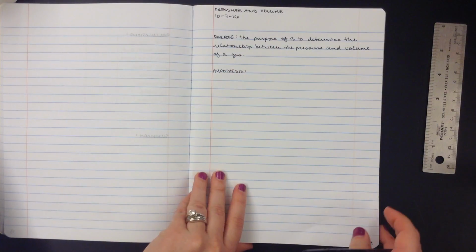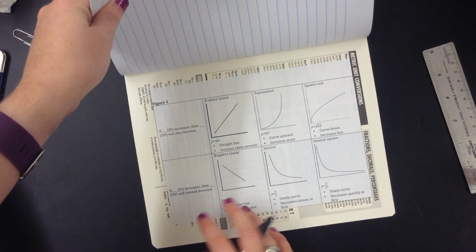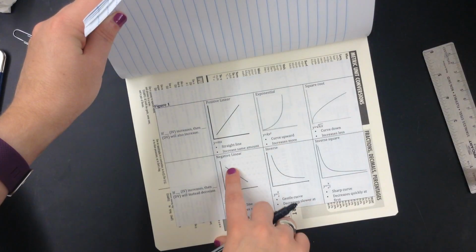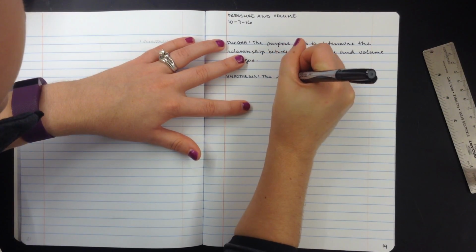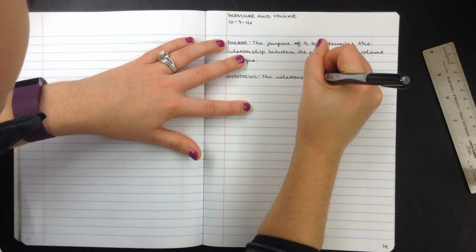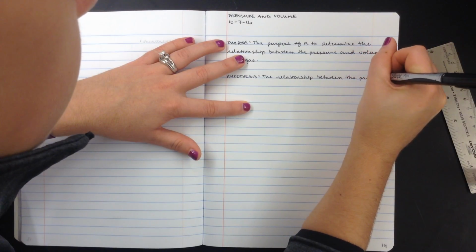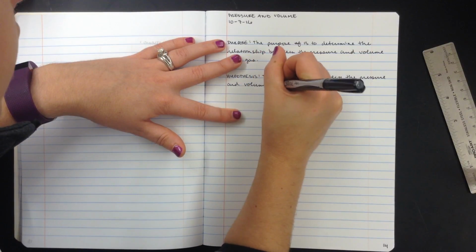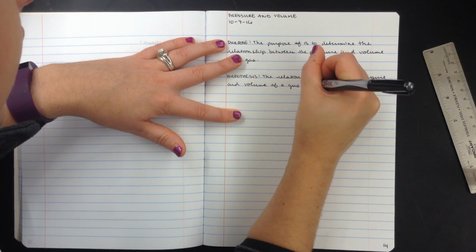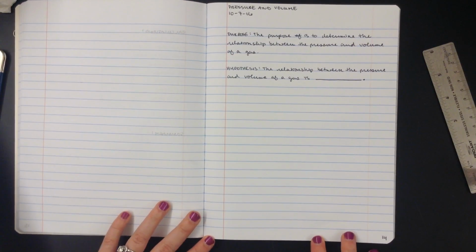Now, for our hypothesis, we're going to use the graphs that we put in the back of our lab notebook. So we're going to predict one of these relationships: positive linear, exponential, square root, negative linear, inverse, and inverse square. So we're going to say the relationship between the pressure and volume of a gas is, and then you'll fill it in with whichever relationship you predict it's going to be.